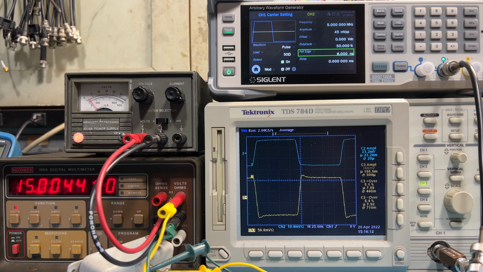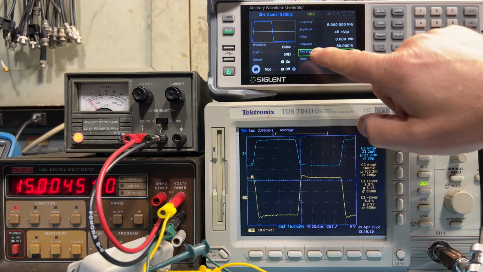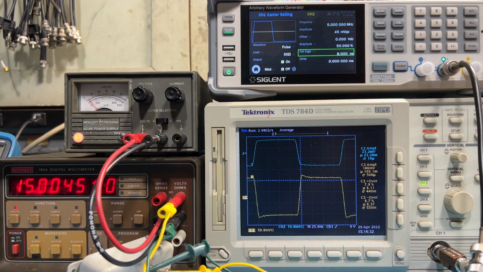Okay, so now we've zoomed in on the screens. So we can see that I have this in pulse mode, and I've got it set for a 5 megahertz signal, 45 millivolts peak to peak, 50% duty cycle, with a falling edge of 8 nanoseconds and a rising edge of 8 nanoseconds. Now, 8 nanoseconds is the fastest rise and fall time I can do with the function generator I own.